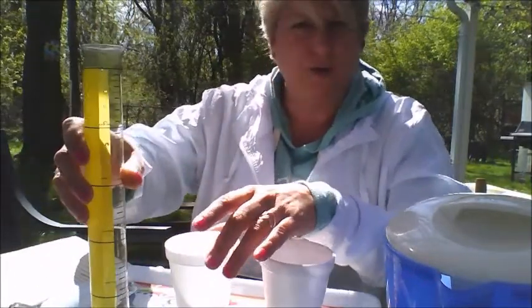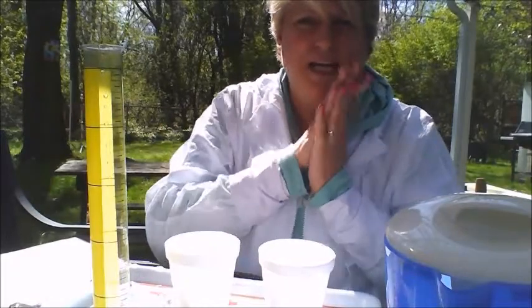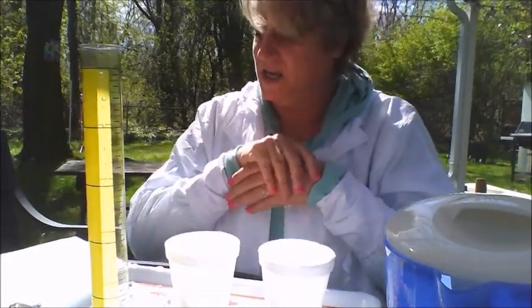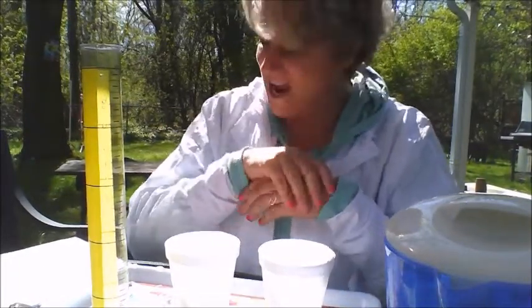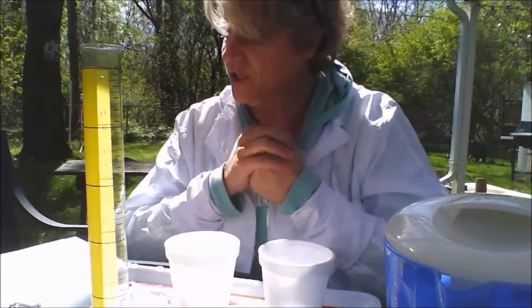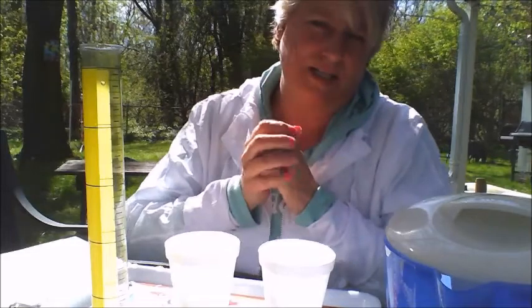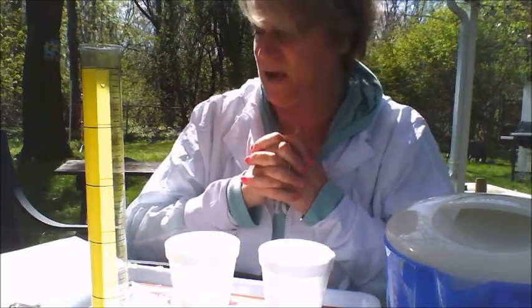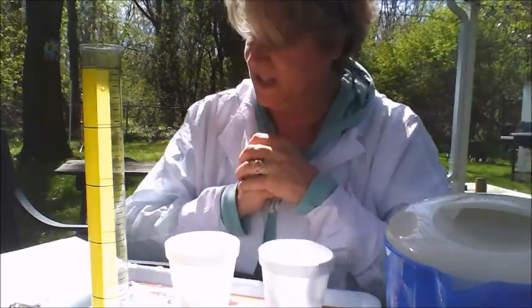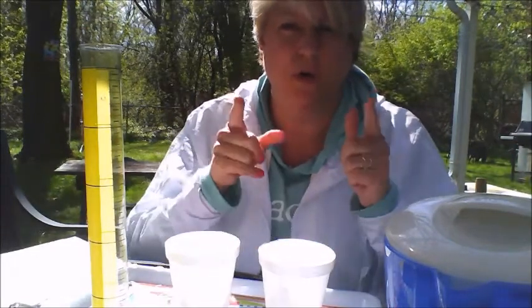So I would like you to make a prediction at this point while I get the bolts out, and if you would please jot down your prediction. Will the temperature of the water increase, decrease, or stay the same when I put the heated bolts inside, and why? What makes you say that? So temperature, will it increase, decrease, or stay the same?